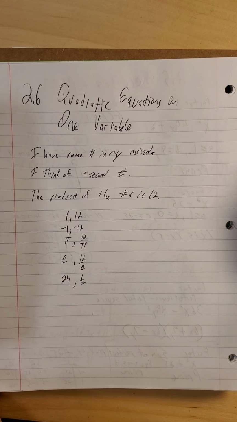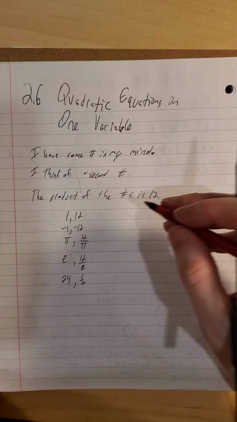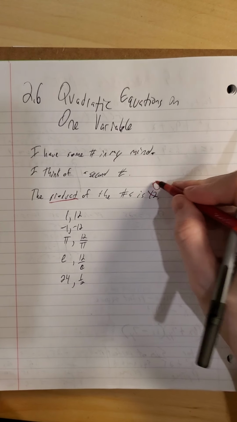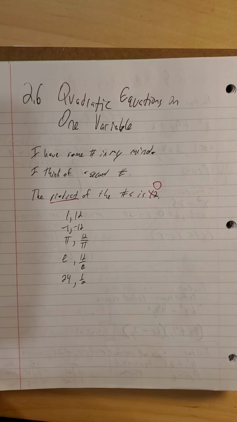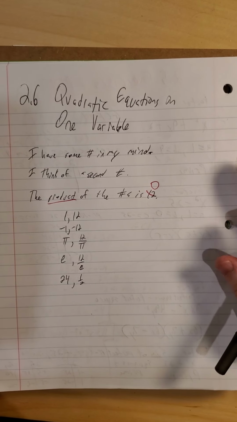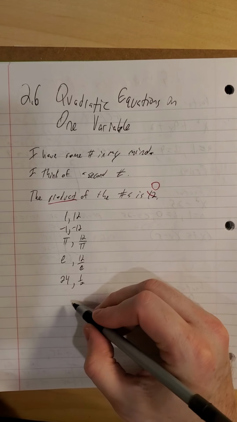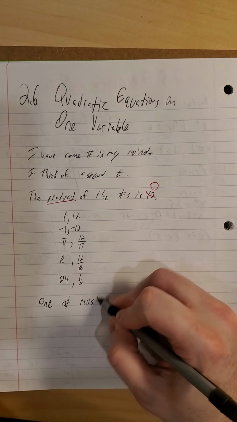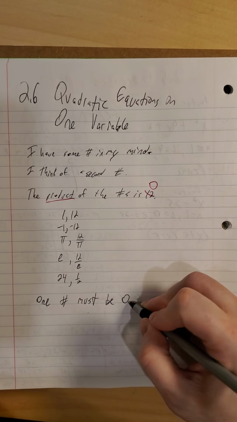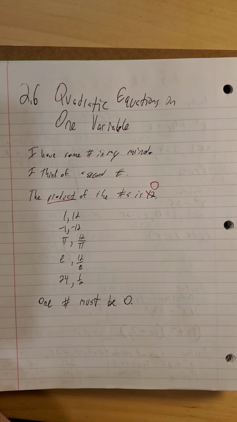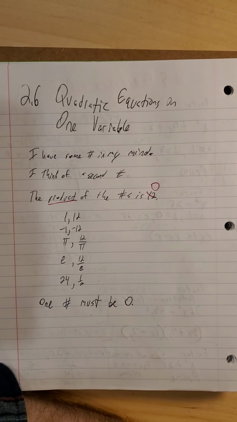But if I change one small part of our experiment and I tell you that the product of the numbers is 0 instead, now you can tell me something for sure, written in stone. You know definitely one number must be 0. We don't know for sure what the other number is. There's an infinite number of possibilities for that.